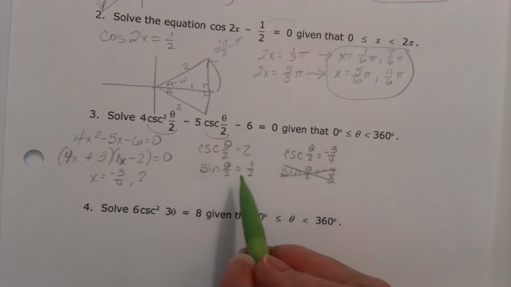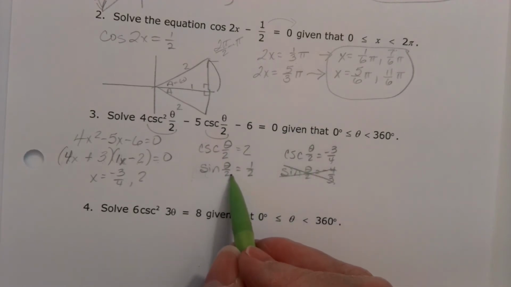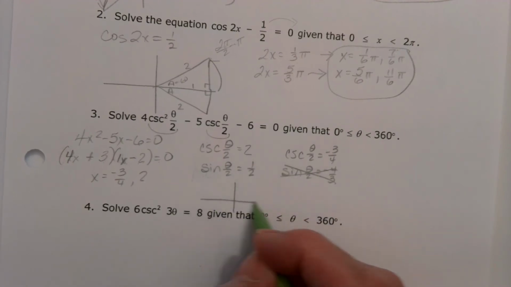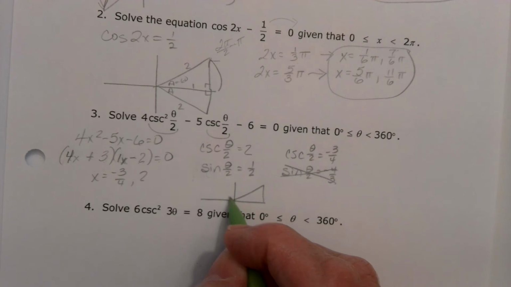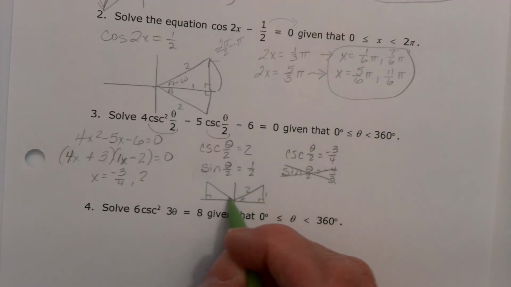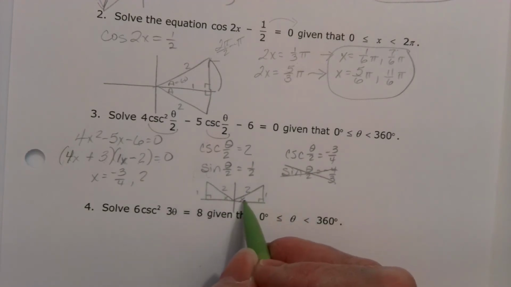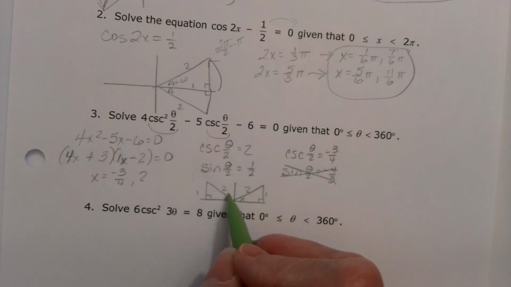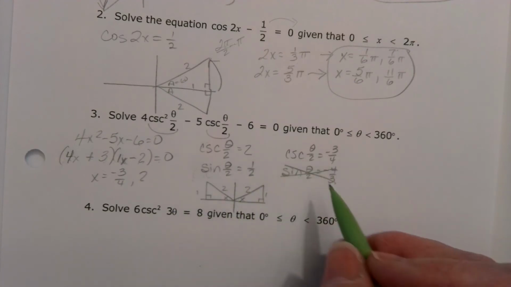Okay? So I want to know when sine is 1/2. So sine is positive here and here. So if this angle right here, if sine was 1/2, that would have to be a 30-degree angle, right? So I'm going to have 30, and then all the way over here, 180 minus 30 is 150.